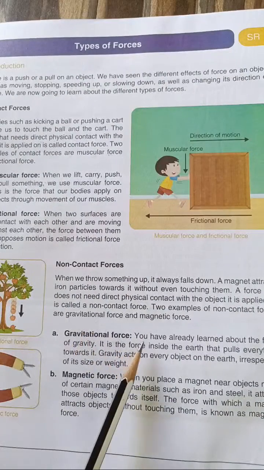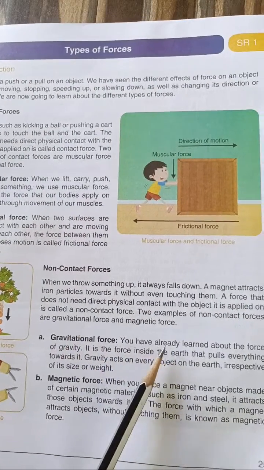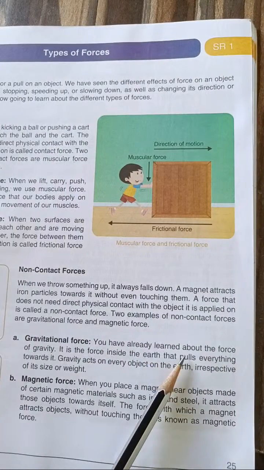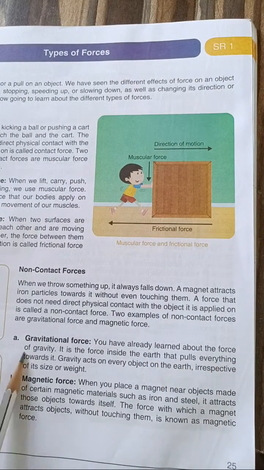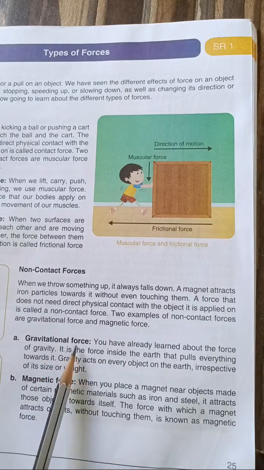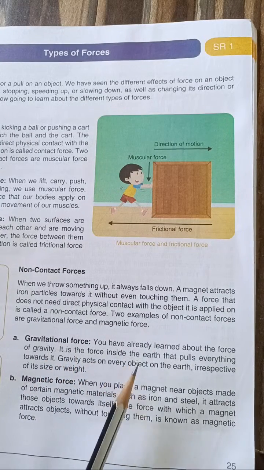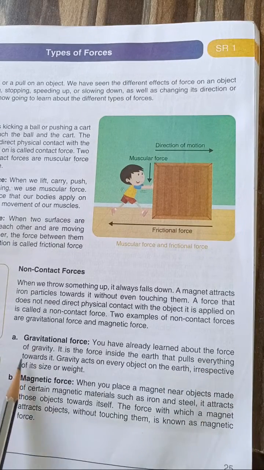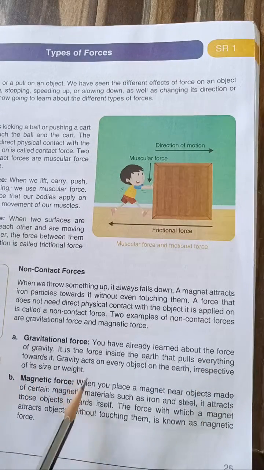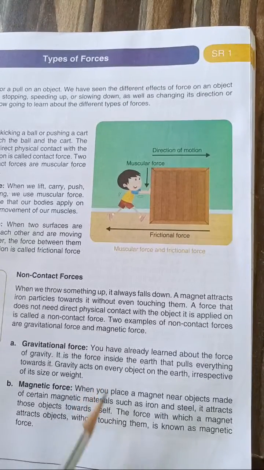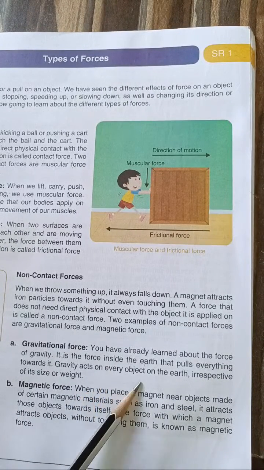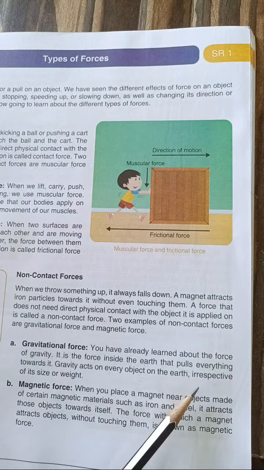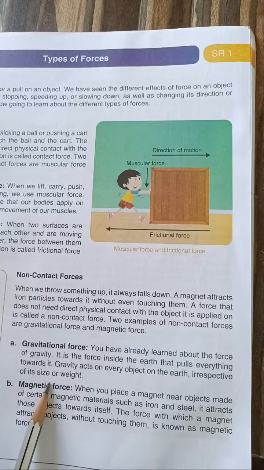Gravitational force. You have earlier learned about the force of gravity. It is the force of the earth that pulls everything towards itself. Gravity acts on every object on the earth, irrespective of its size or weight.